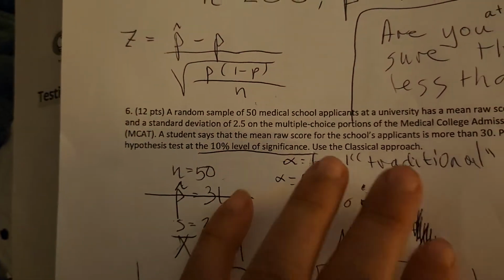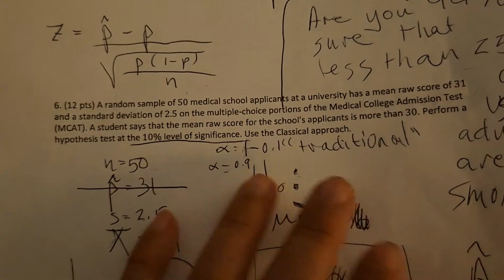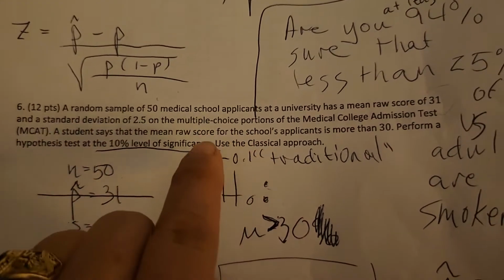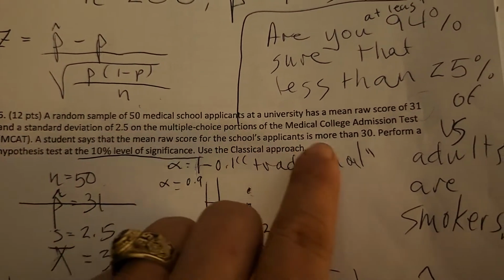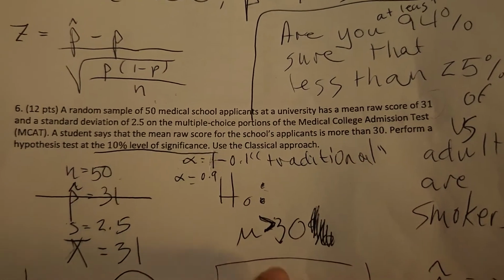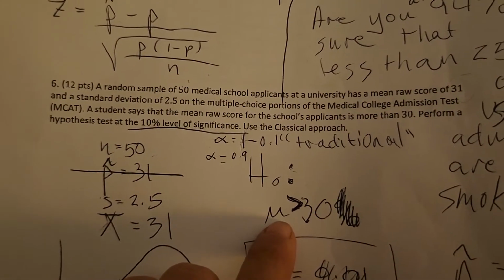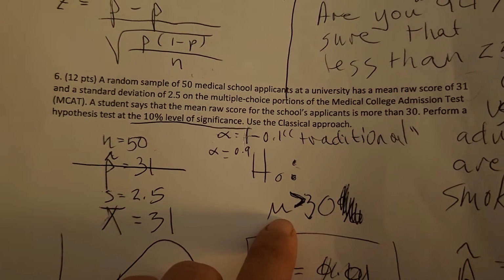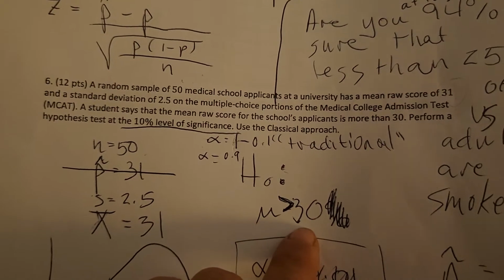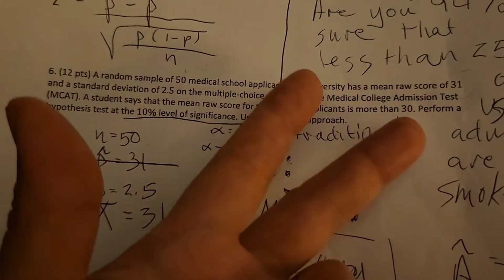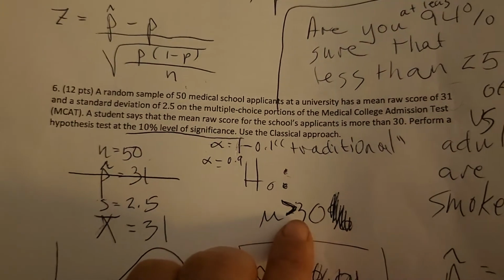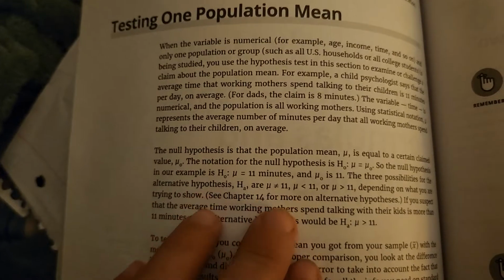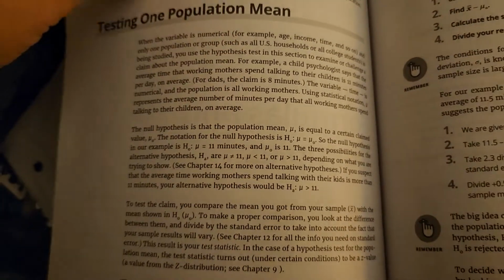So in our case, his claim is that the mean raw score is more than 30. So the null hypothesis is mu is equal to 30. And then the alternative hypothesis is either of three options: mu is not equal to 30, greater than 30, or less than 30. I'm not sure if I'm interpreting that correctly, but that's basically what's going on here.